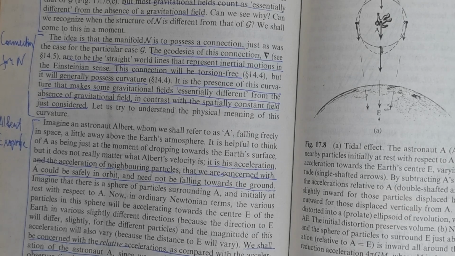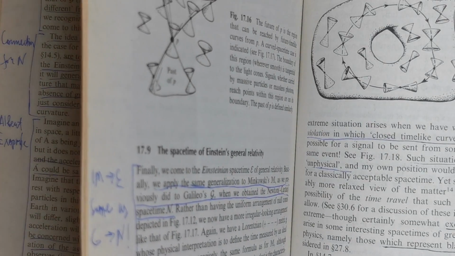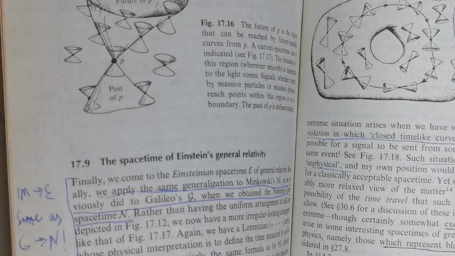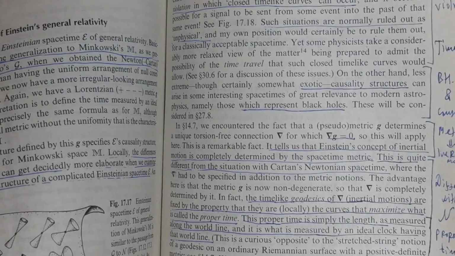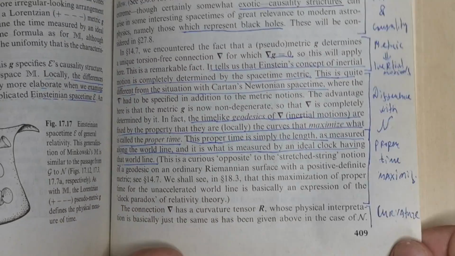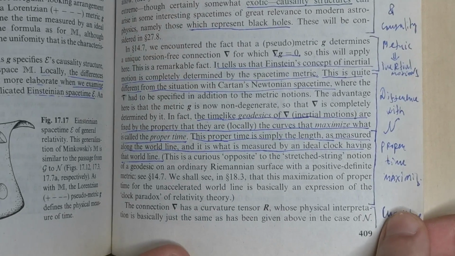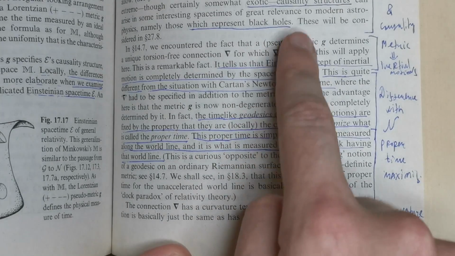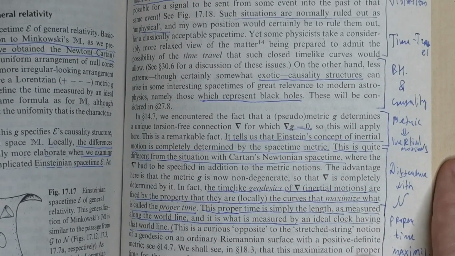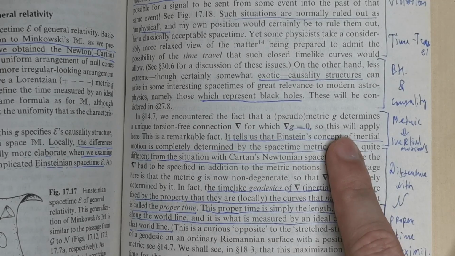Okay, but the sentence that I'm looking at is: this is quite different from the situation with Cartan's Newtonian spacetime, where the connection had to be specified in addition to metric notions. On what page is it? Somewhere here, like 409? Yep, that paragraph, down a little bit.